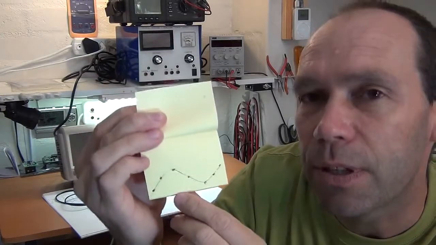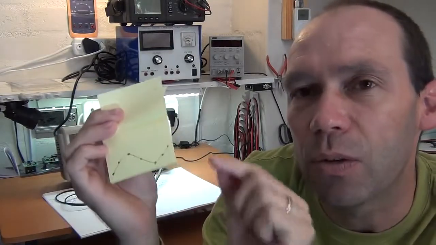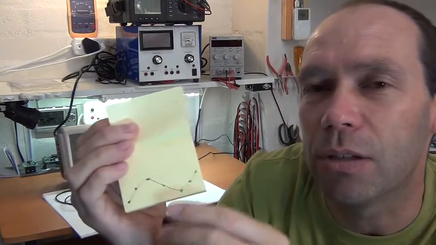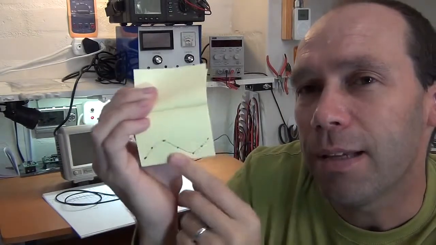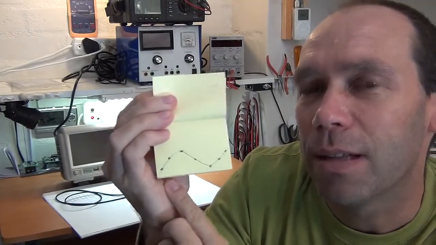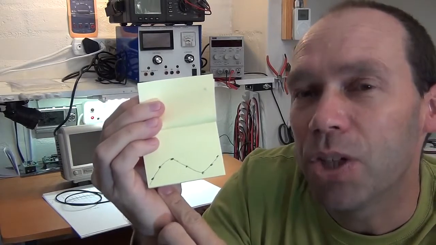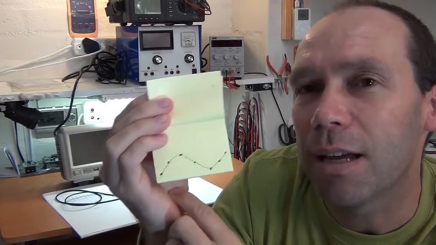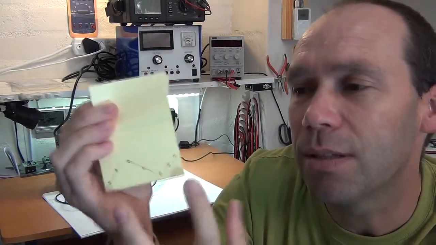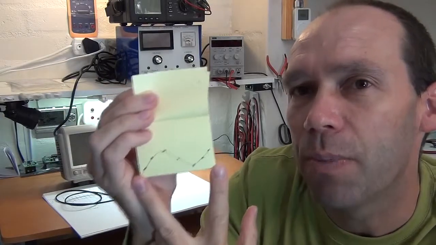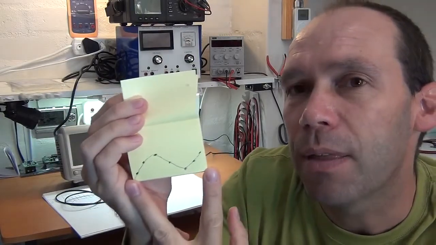Although it's obviously different today with digital ones, they just have the signal and they plot it on a digital display. But in essence, what I like to think of an oscilloscope as is a time machine. It really is a time machine. It allows you to see something over a period of time. Something that your normal multimeter can't do.